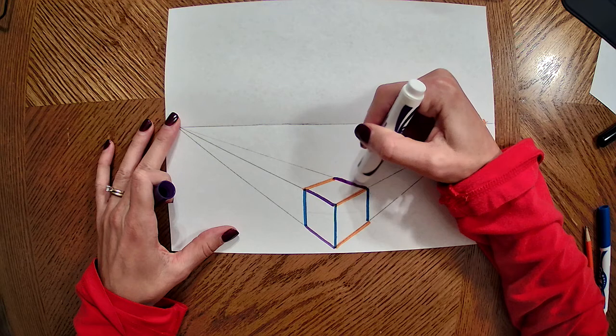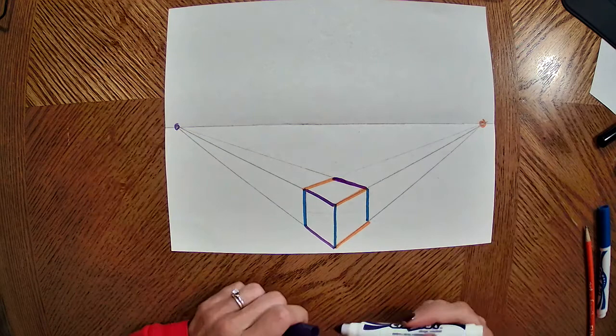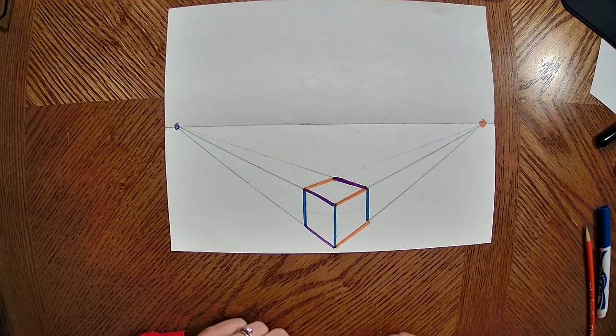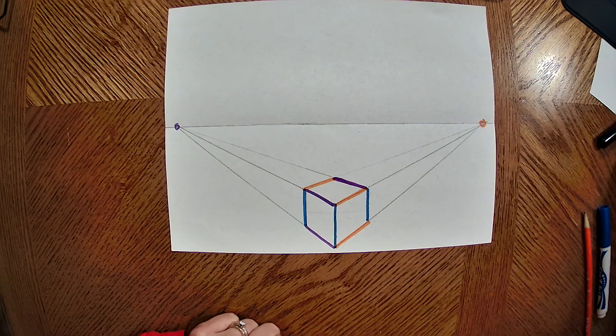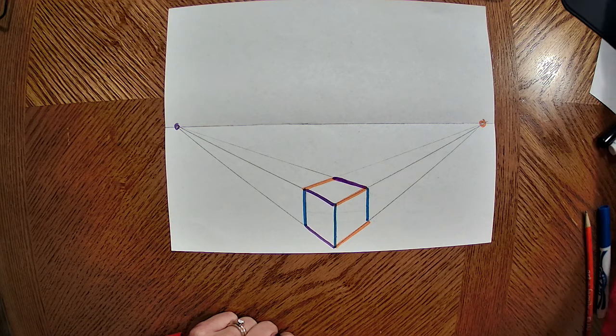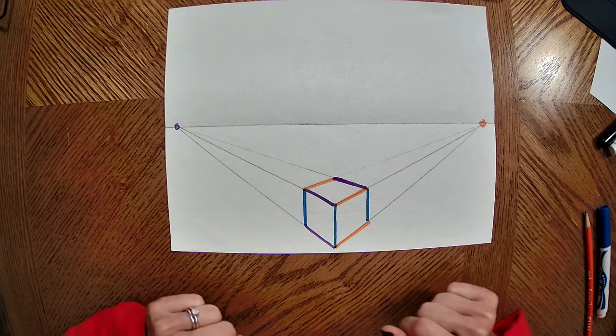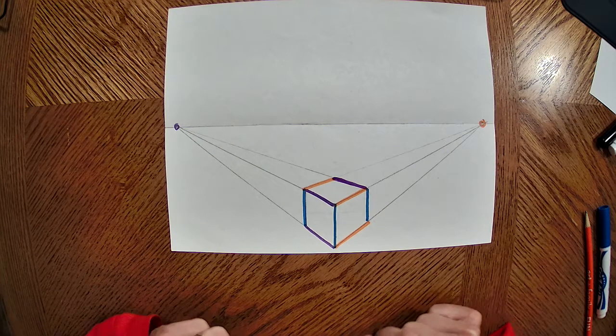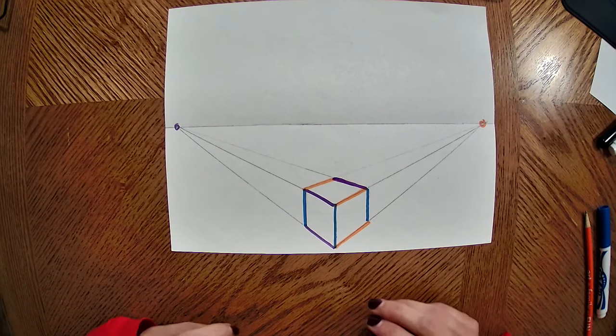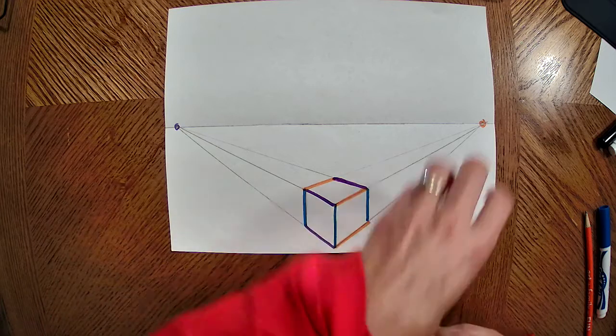All right. So there's my first 2-point perspective box. Now, if you only learn how to do this much, that's still really good, because now you have a really nice idea how to do cubes. My challenge to you is to go ahead and repeat this step in as many places as you'd like.